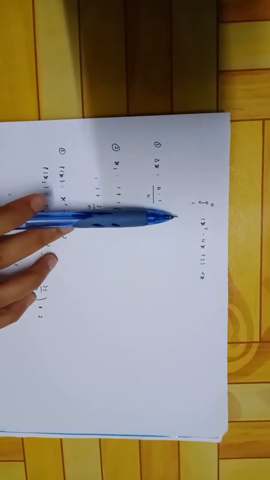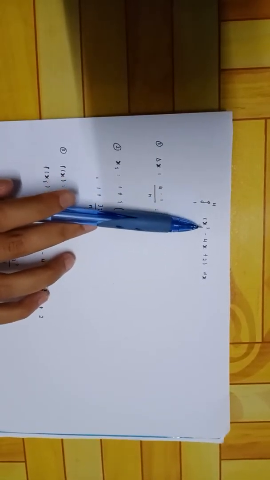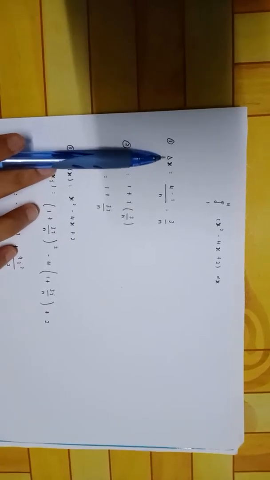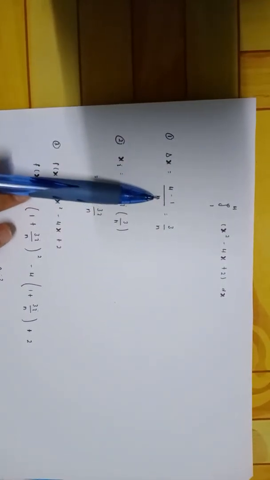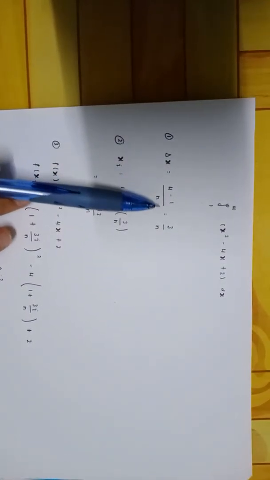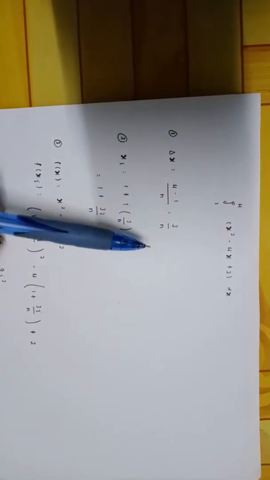Okay, so we look at our second question, which is the integral from 1 to 4 of x squared minus 4x plus 2 dx. So we proceed to our first step, which is to find delta x, which is equal to (b minus a) over n. Our b is 4 and our a is 1. So 4 minus 1 over n, we got 3 over n.